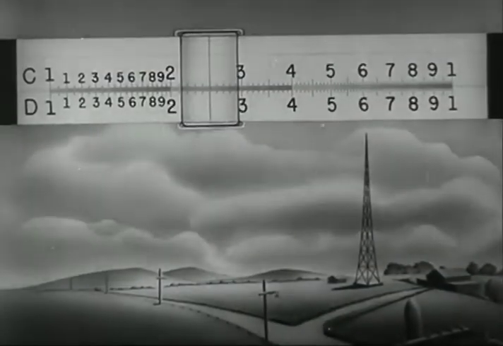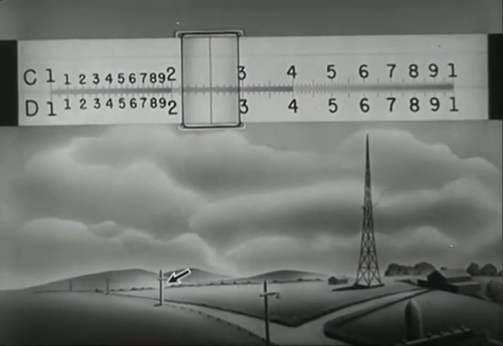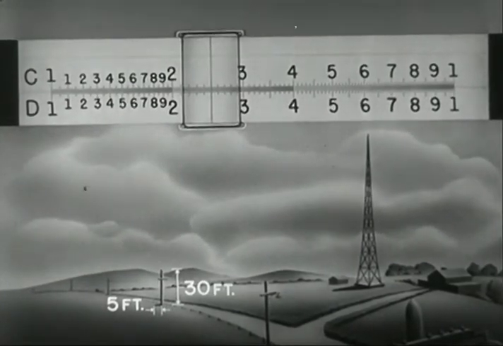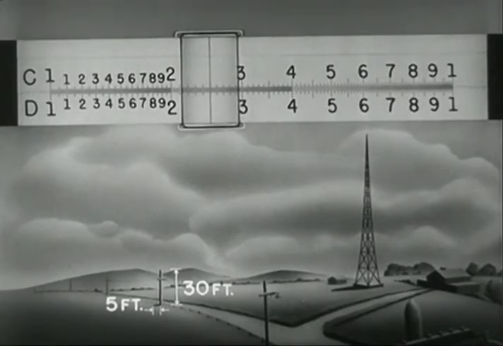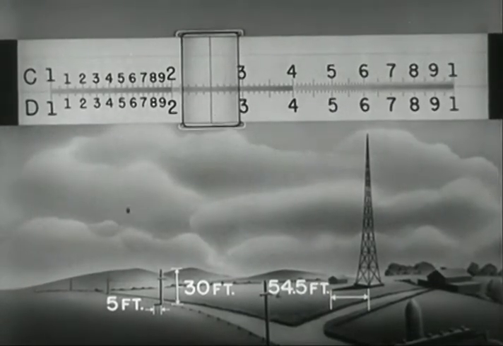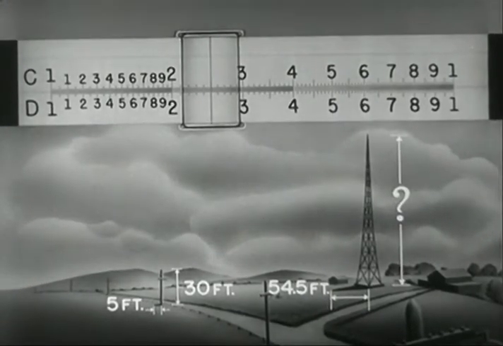Now, to take a typical problem in proportion, here is a post 30 feet high, casting a shadow 5 feet long. The tower casts a shadow 54.5 feet long. How high is the tower?